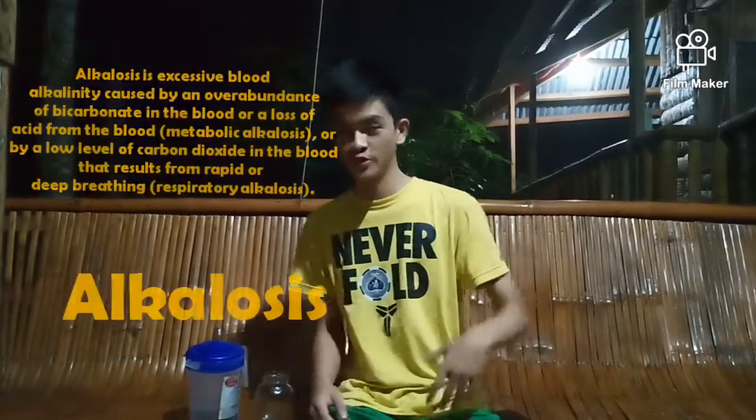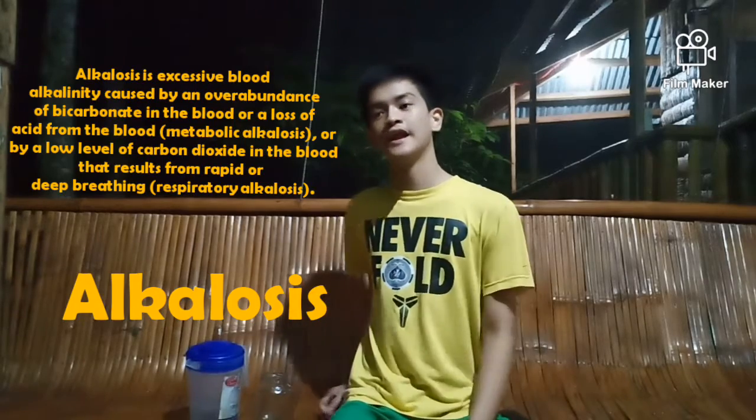Basically, alkalosis occurs when your body has too many bases. It will occur especially if your carbon dioxide count is low in your body, since carbon dioxide is basically an acid, if you keep on respirating. So, due to alkalosis, it will create a lot of complications in your body, and so that's alkalosis.